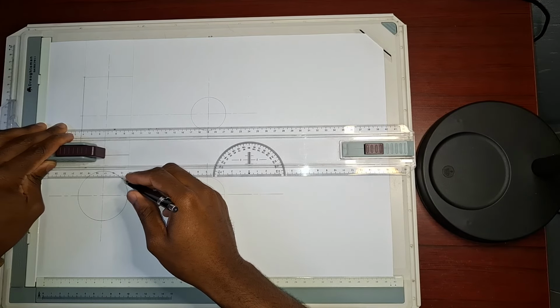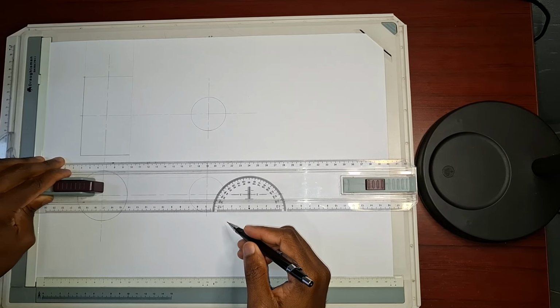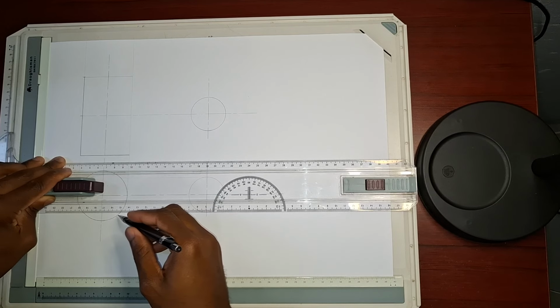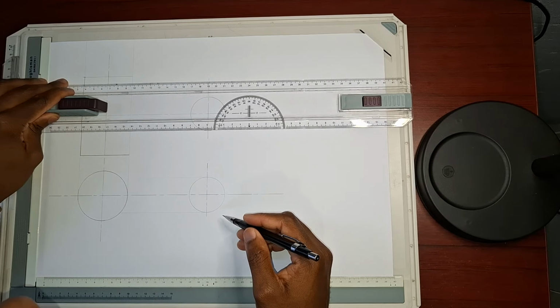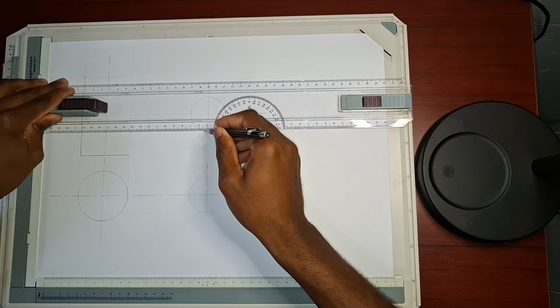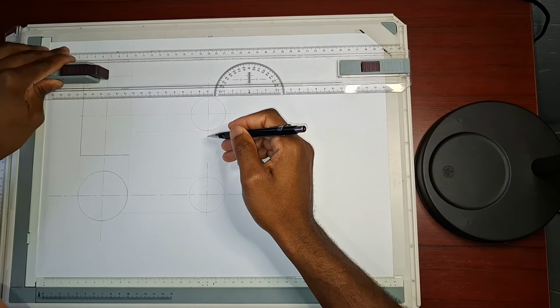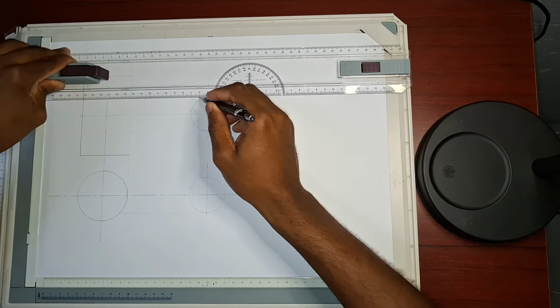These two are supposed to come over there, over there, over there, and over there.